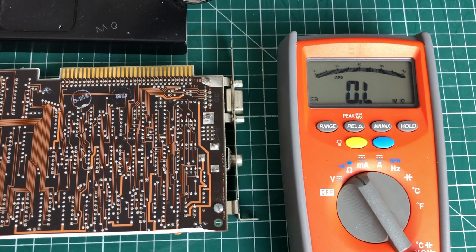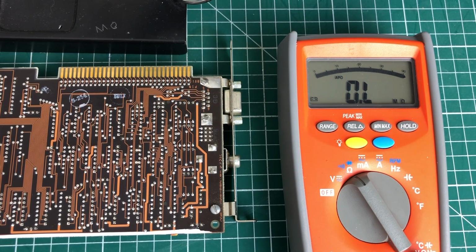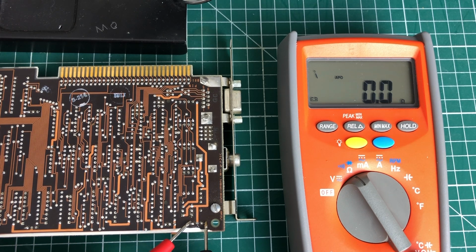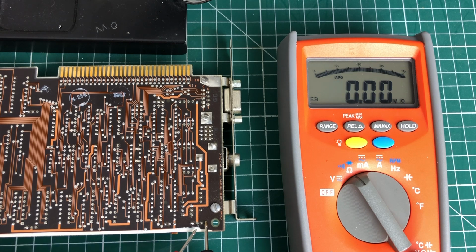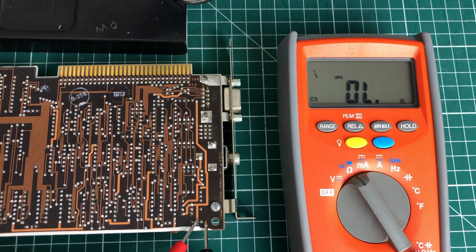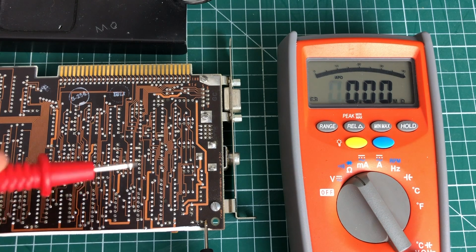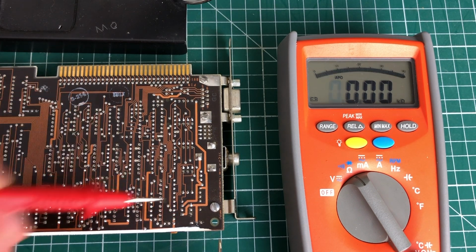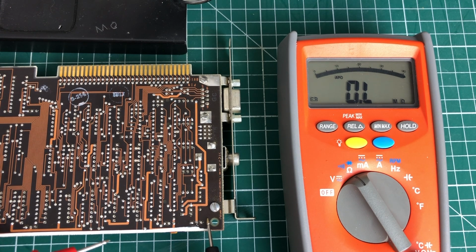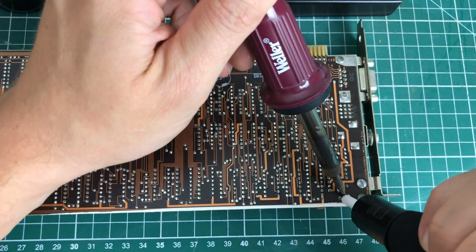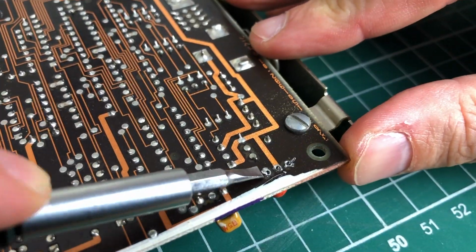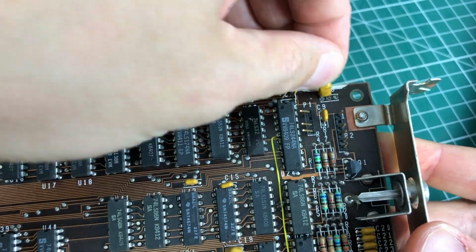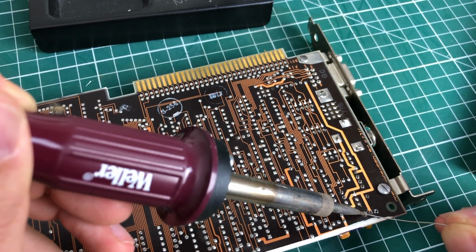Now this is a common problem on the CGA card, and it's even more common that this capacitor here is going short circuit, and this is going to be the case here. So the simple fix would be just to remove it, install a new capacitor, and everything should be fine, right? Well, not exactly. So I actually desoldered the capacitor, checked that it was indeed short circuit. I inserted a new one, but the problem remained.